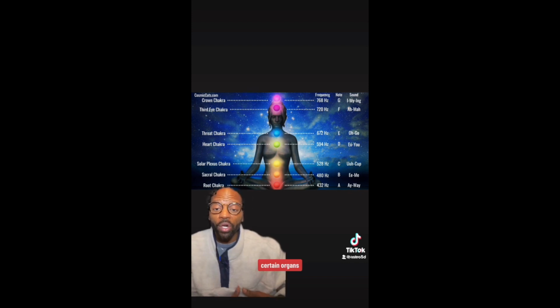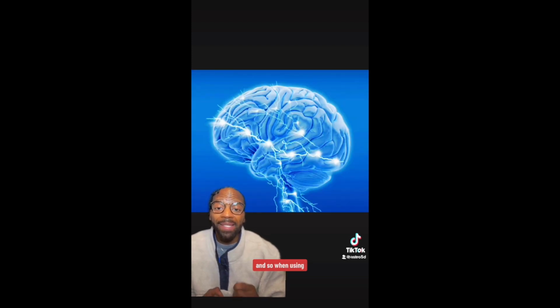So you can heal certain organs by healing your solar plexus. And since manifestation is associated with the root chakra, if you want to be better at manifesting, you have to make sure that your root chakra is in alignment. I mean, you have to make sure all of them are in alignment, but each chakra has a different attribute to it. And so when using sound healing, like a solfeggio frequency, when it adjusts the chakra, when it adjusts the organs, you then have signals, resonant frequencies that are sent up to the brain to let you know, hey, we're healed down here.